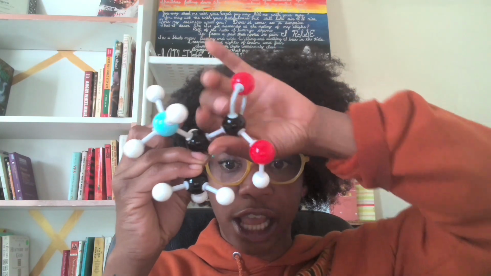Now, in the name phenylalanine, it's literally alanine with a phenyl group added to it. If you check out the alanine amino acid video linked in the description below, alanine looks like this, where you have this carboxylic acid group, the amine group, the hydrogen still pointing back, and then a CH3 group added to it.